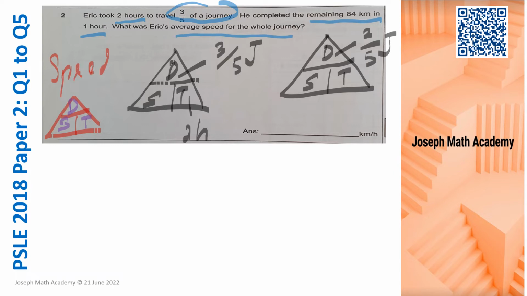So if you notice the journey, right, it is written like a part whole fraction. So first journey, 3/5 journey, that's the first triangle, and the second triangle shows 2/5 journey. So in total, there should be 5/5 journey, which is indicated here. So that's a whole.